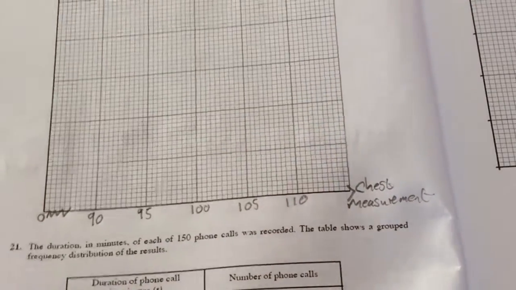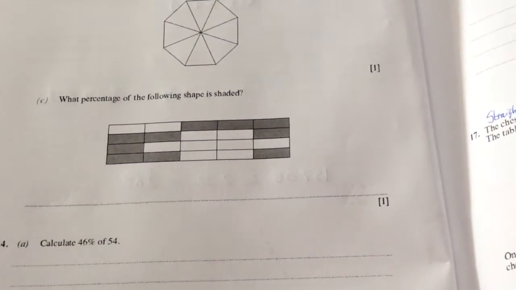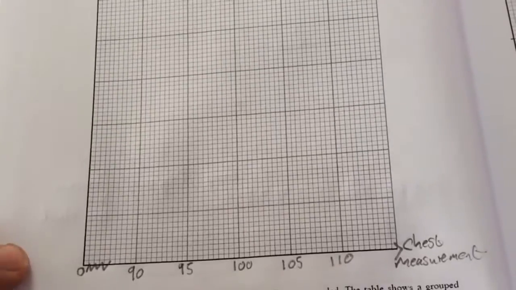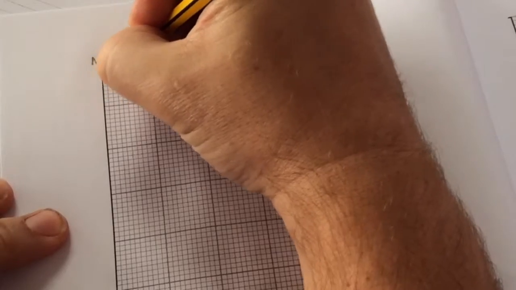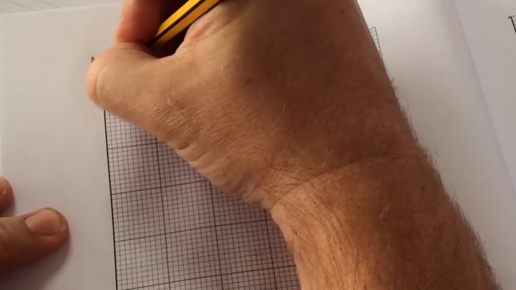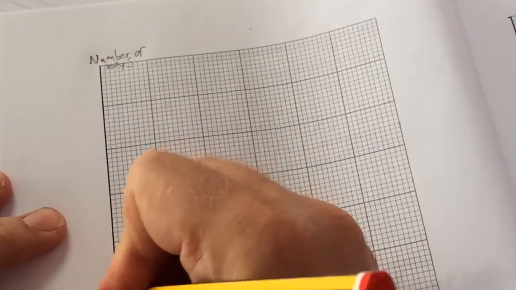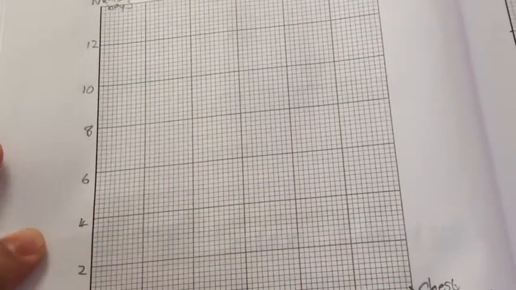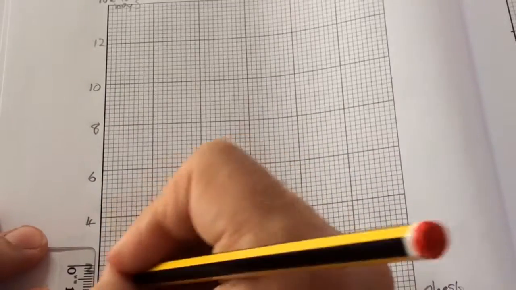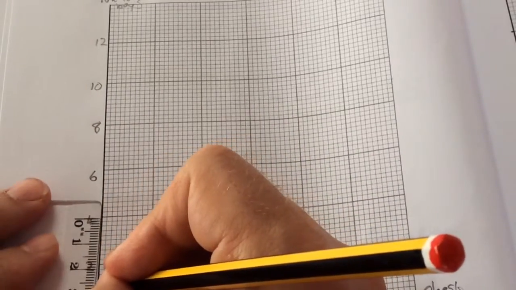Going up on the left hand side, we're going to be dealing with the number of boys. The highest value is 12. I haven't got 12 squares, so I'm going to go up in 2s. So I've got 0, 2, 4, 6, 8, 10, 12. And just to make it easier for myself, I'm going to go up and mark every 5 squares.